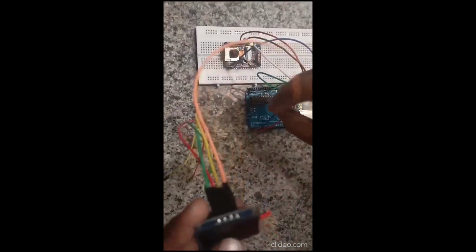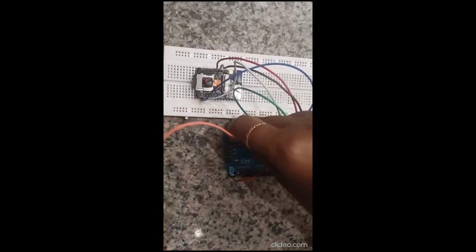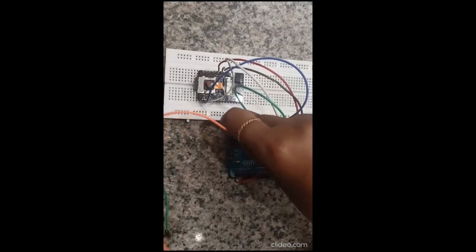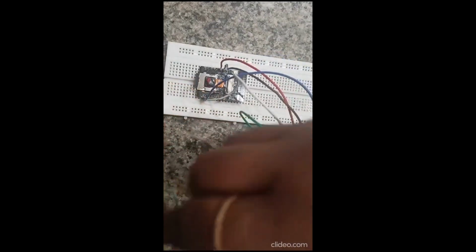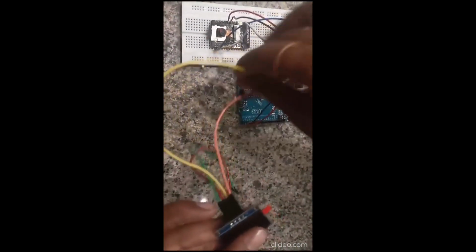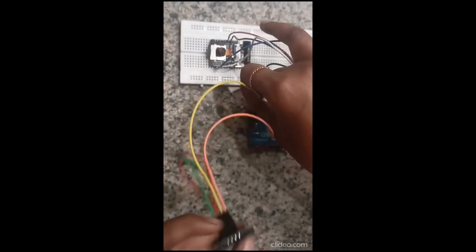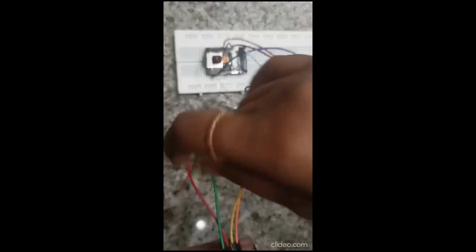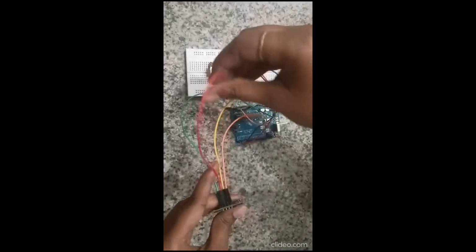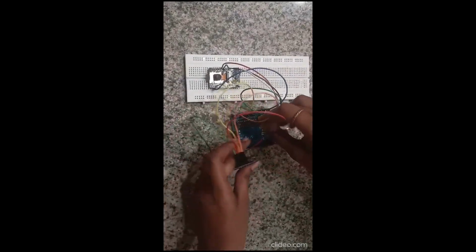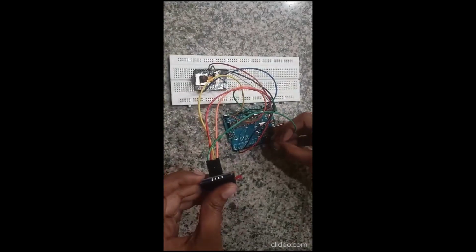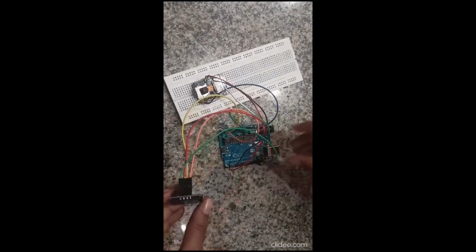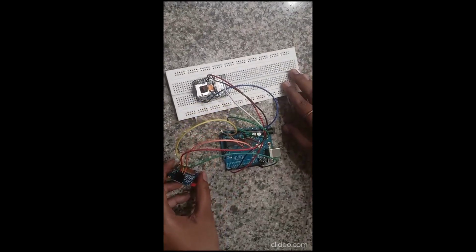So we'll connect SDA to A4 of the UNO, and SCL to the A5 of the Arduino, and the VCC to the power supply of the Arduino, and the ground to the other ground terminal of the Arduino. So this is the setup that we are integrating in our project.